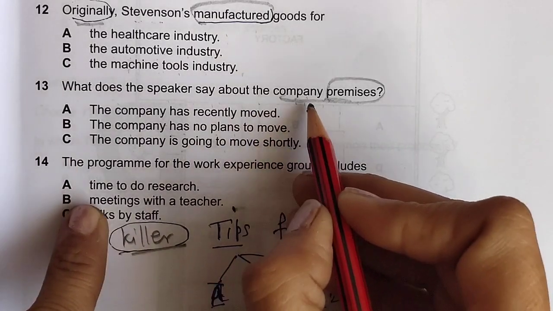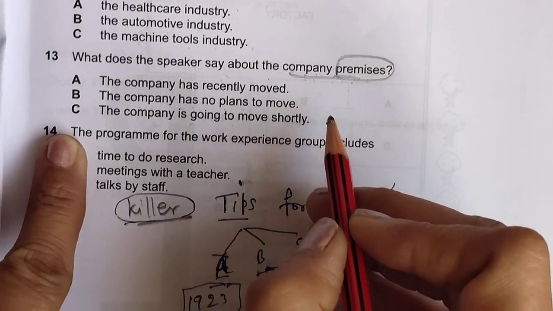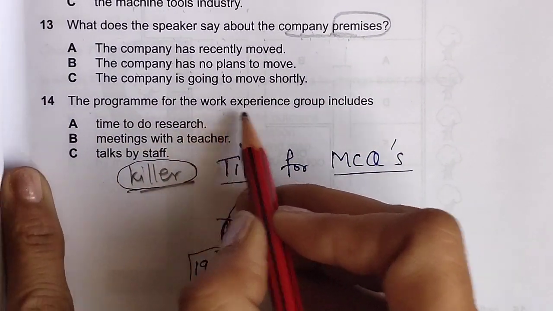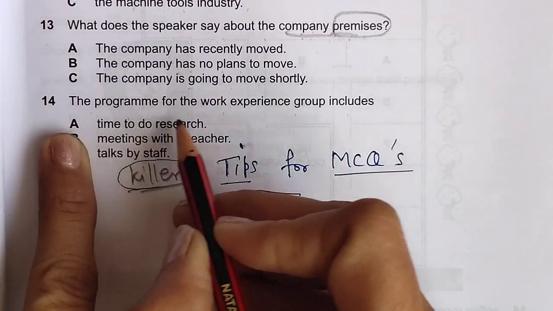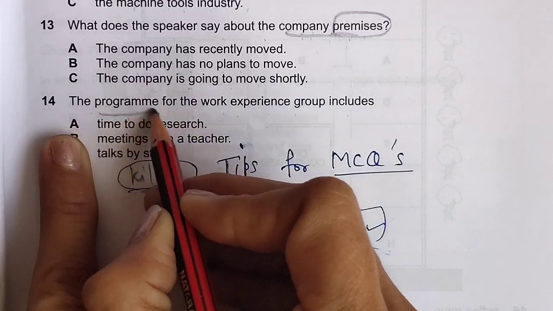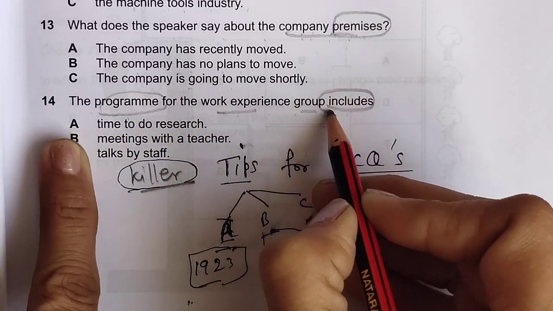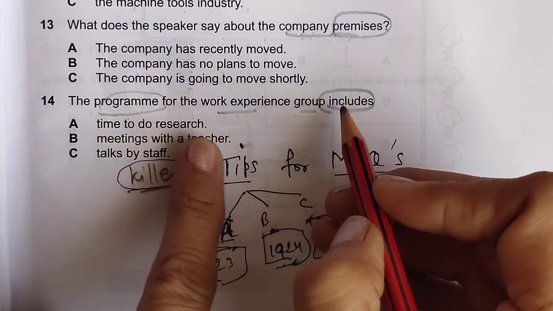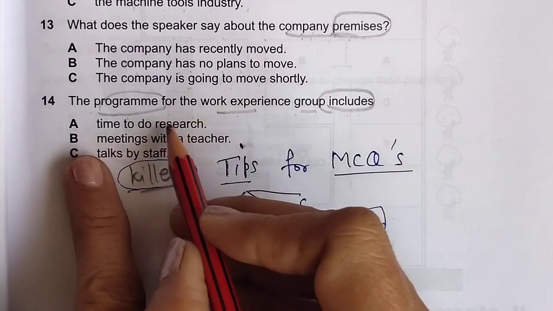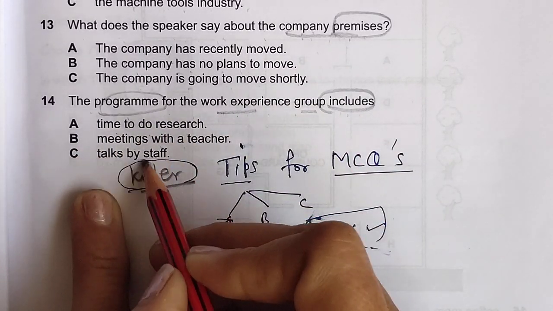Okay, but focus on what the speaker says about the company premises. Okay, so question 14: the program for the work experience group includes... What does this program include, what is in the program? Time to do research, meetings with the teacher, talks by staff.